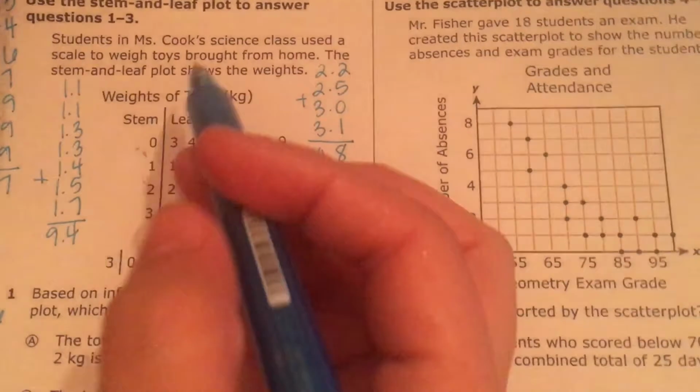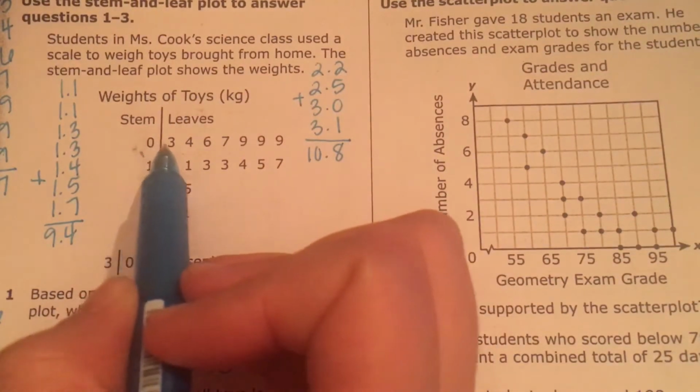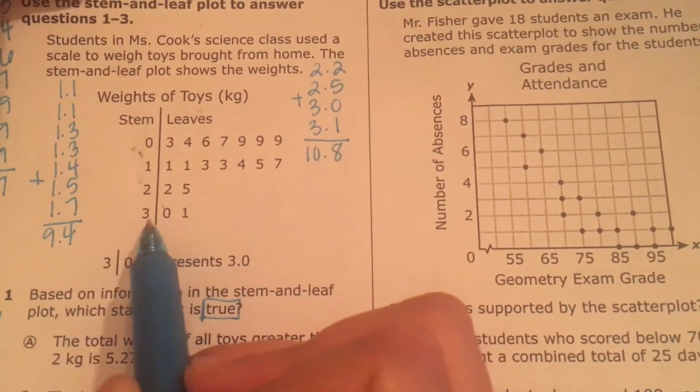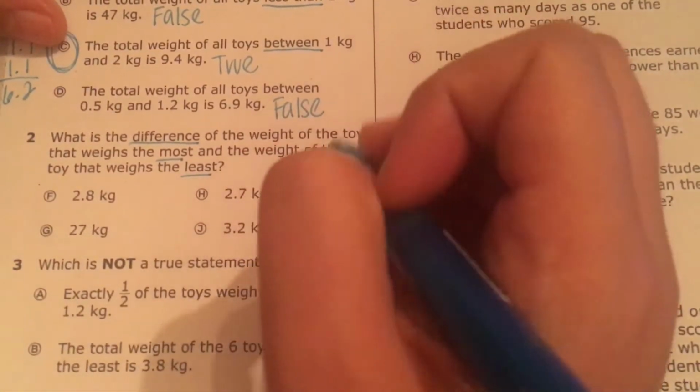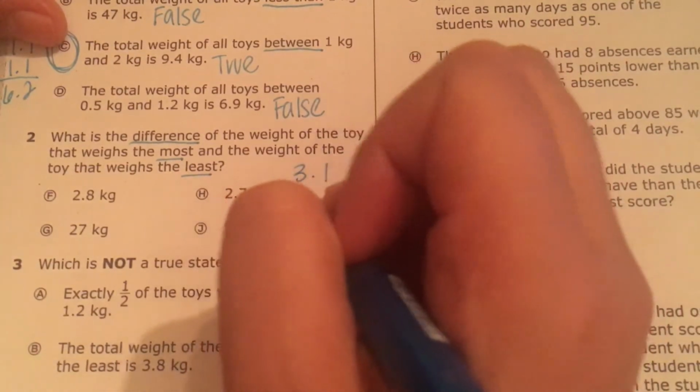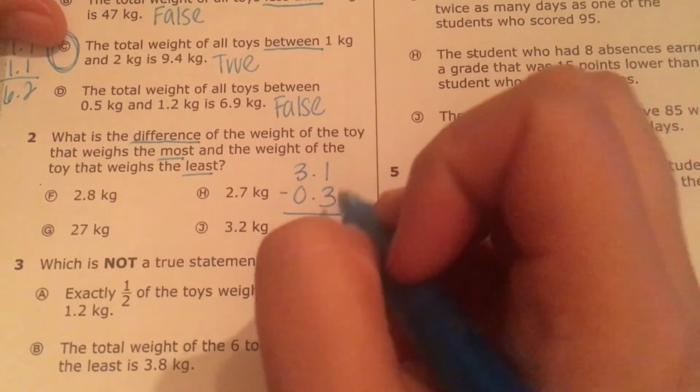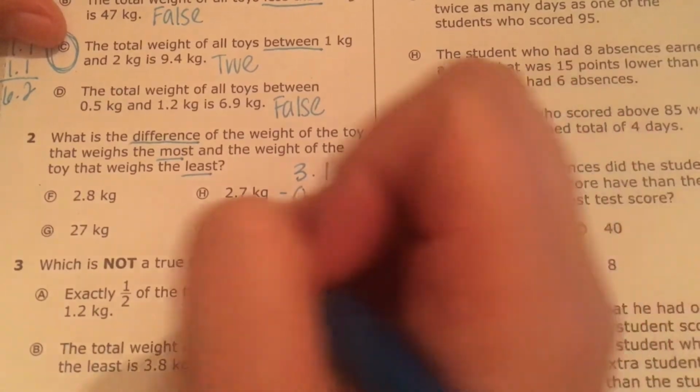So again, we're going to look at our stem and leaf plot, and remember the least is going to be up here, 0.3, and the most is going to be down here, 3.1. So we're going to subtract 3.1 minus 0.3 is 2.8, which is letter F.